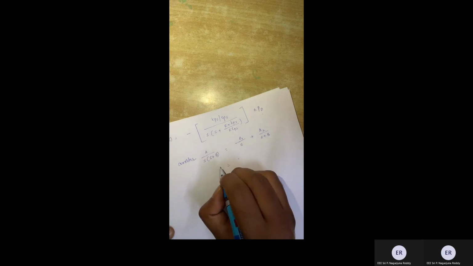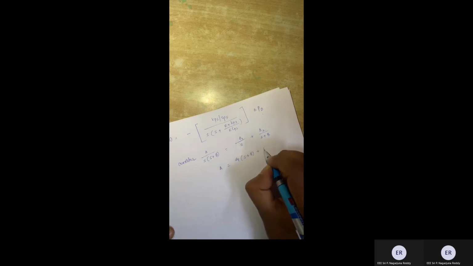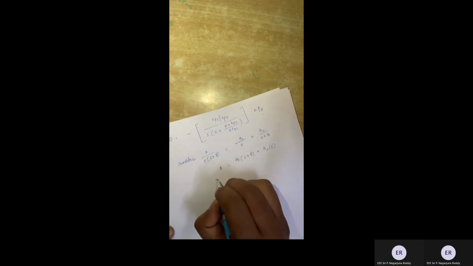Let me do the simplification for you. a is equal to a1 into s plus b, plus a2 into s.